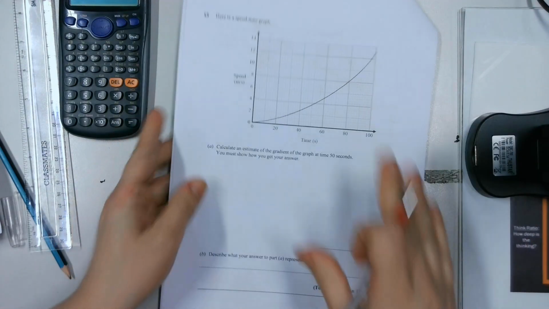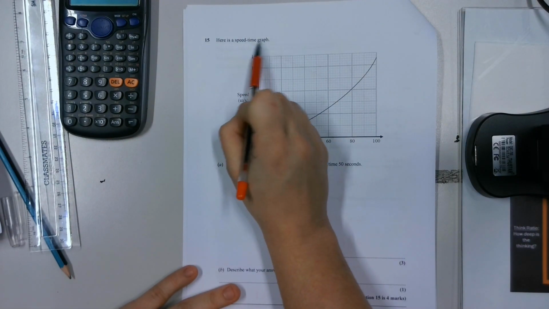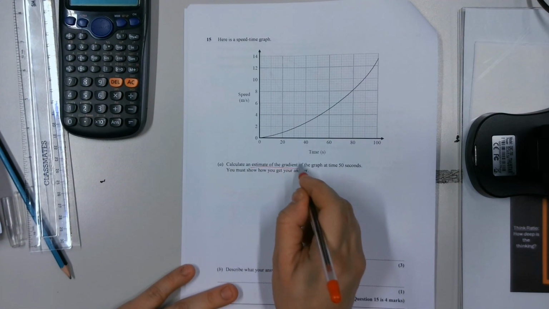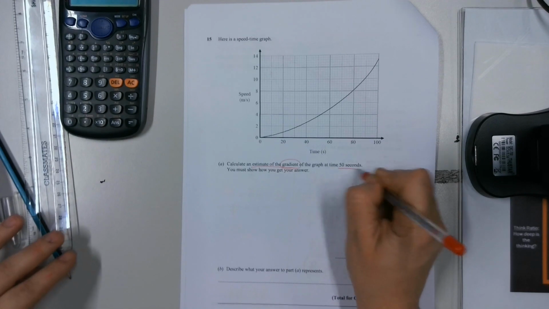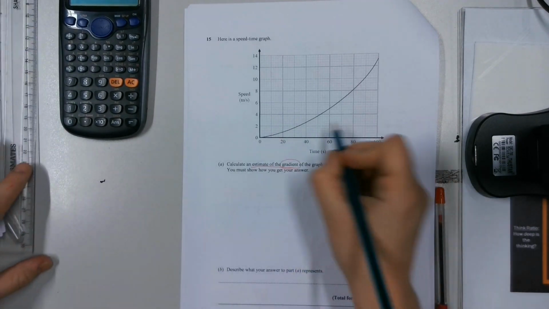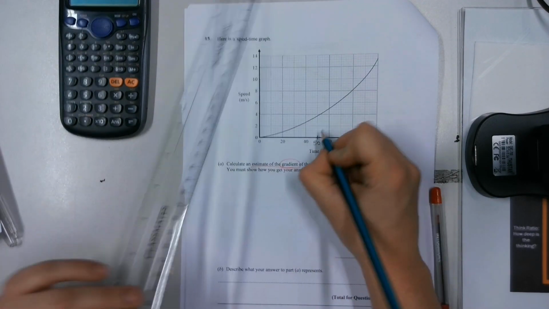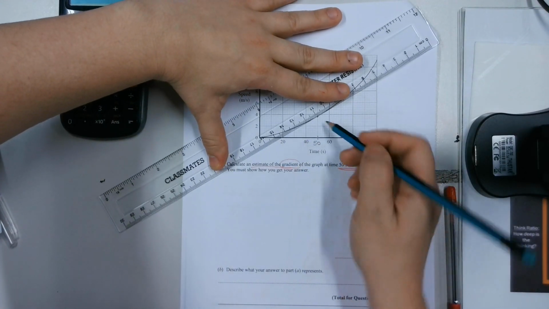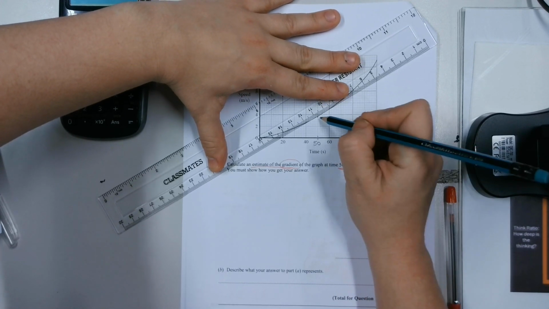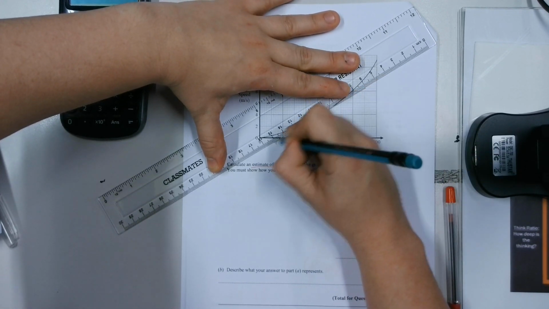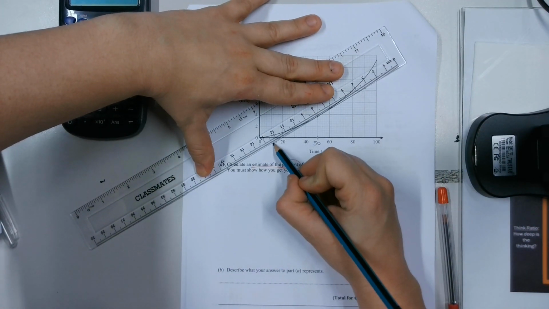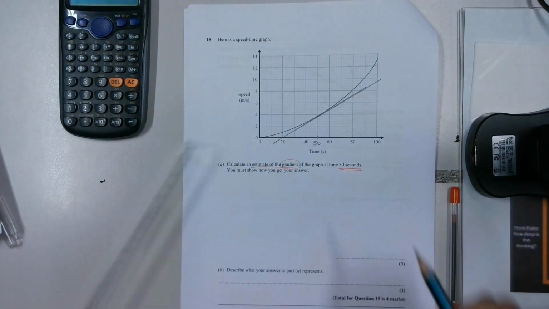So moving on to question 15. We've got a speed time graph, okay? I need to calculate an estimate of the gradient of this graph at time 50 seconds. So I'm going to find my 50 over here, go up to my graph over there, and find the gradient. What do I mean by the gradient? It's the line that is tangent here, and after I've drawn this line, I'm going to try and figure out what the gradient of this line is.